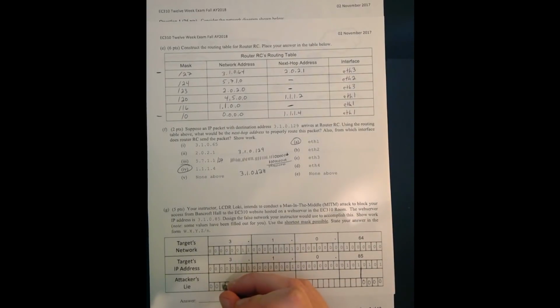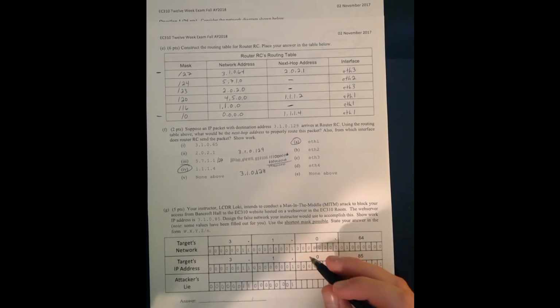Meaning that we want to copy all of the bits from the target IP address and then pretend that our mask is 0, so the last few bits will be zeros. So then we copy down 0000, 0011, 0000, 0001, and this is just copying from the target's IP address down to this bottom line for the attacker's line.